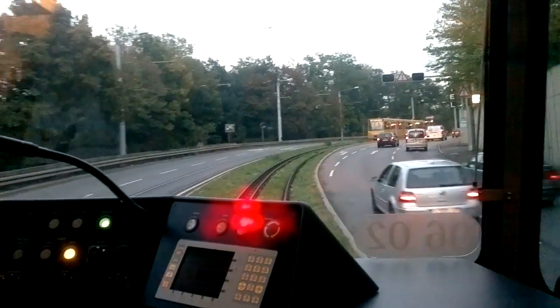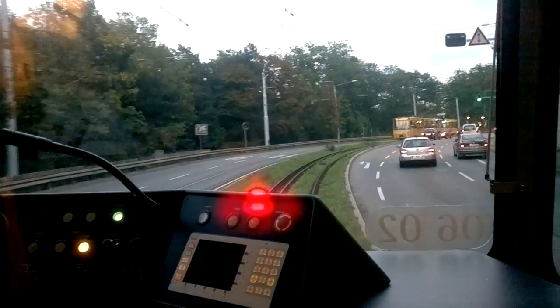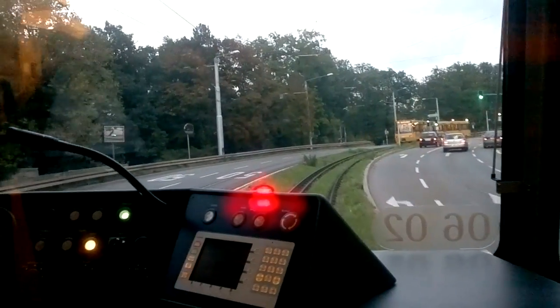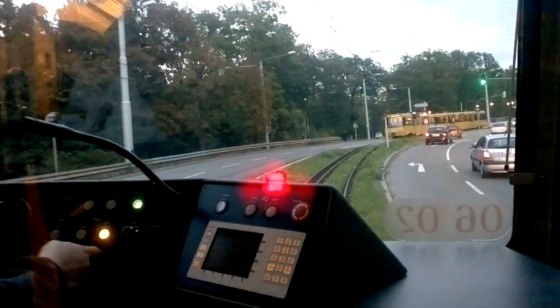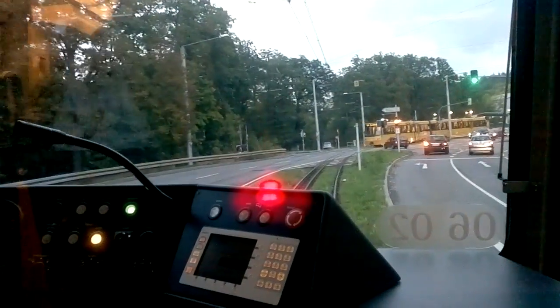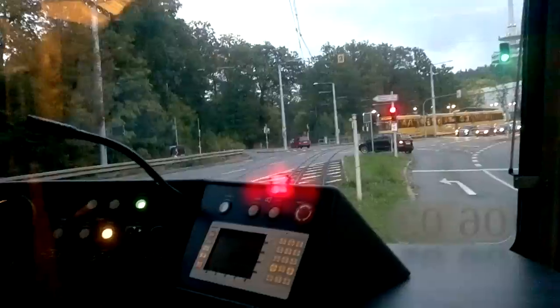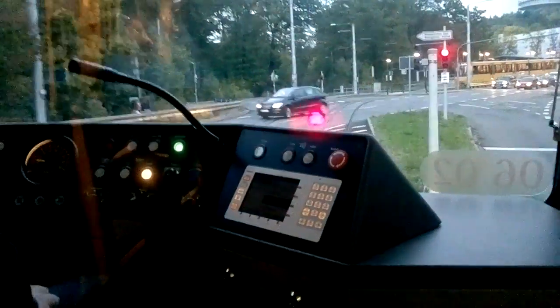We are pretty close to the University of Hohenheim now. If you continue that way for a little, you end up at the village. Yeah, exactly. This is a really nice neighborhood.